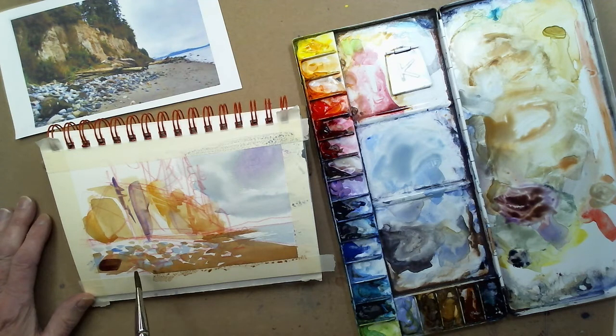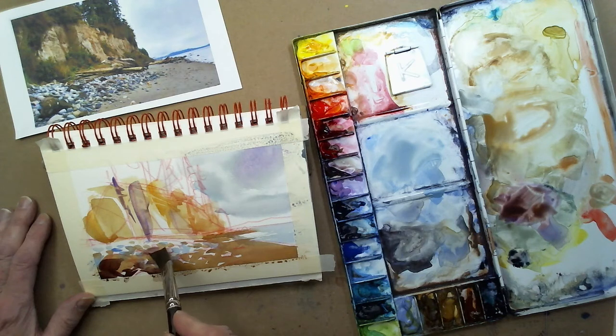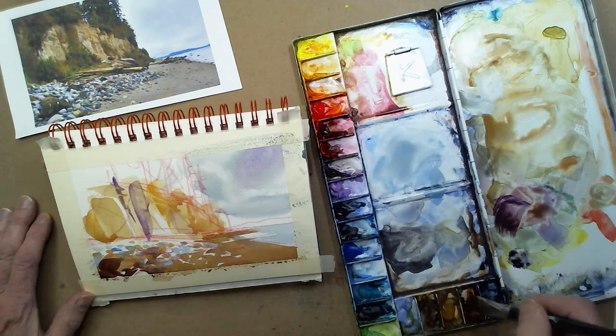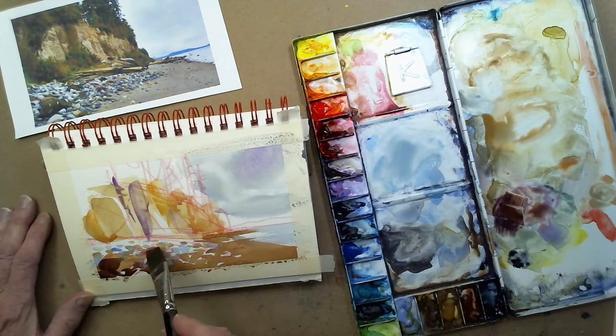I am going to put some of that dark here, and I'm going to finish that corner off. I'm going to start doing a little negative painting. Got a little hair on the brush. I want a little darker rock right there. I want to keep that nice little edge.